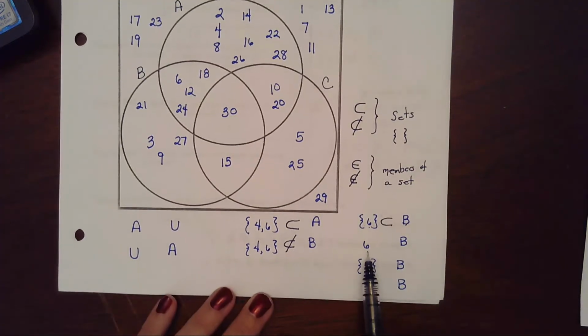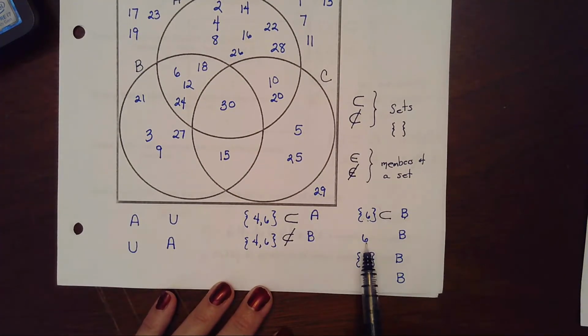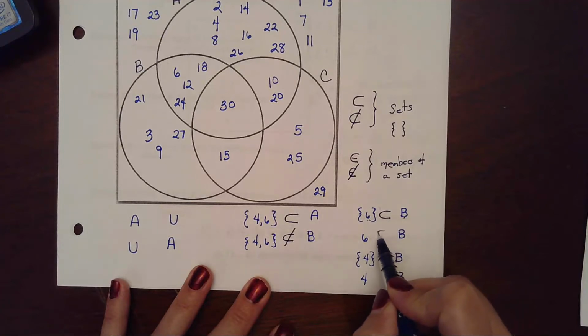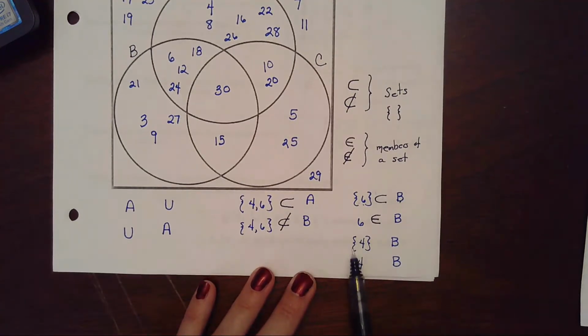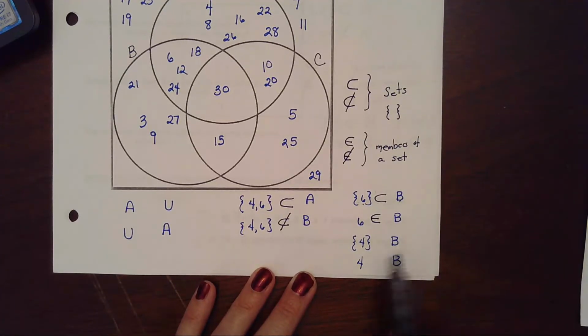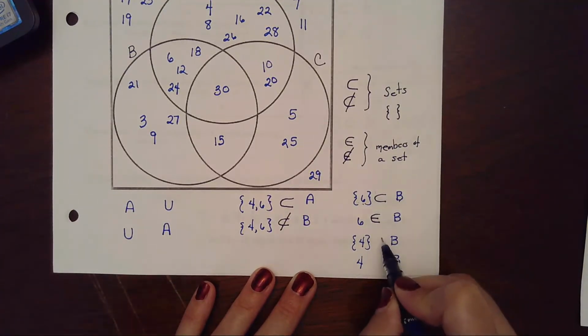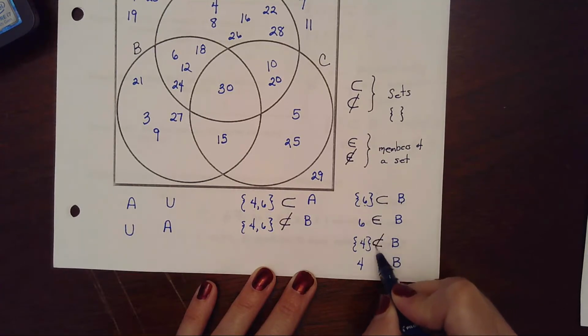But you see how this one doesn't have the squiggles around it? So this is just talking about a single piece of information. This is an element or a member. And 6 is an element or a member of B. All right? So I'm dealing with set notation because of the squiggles. So this is the set containing the element 4. Is every member in this also in B? You say no, 4 doesn't belong in B. So this is not a subset of.